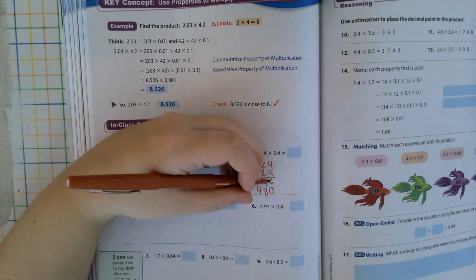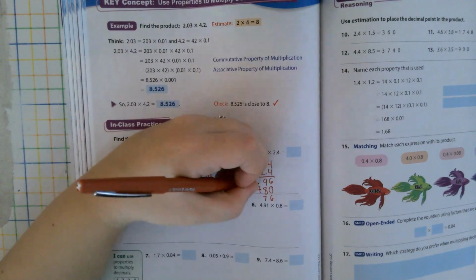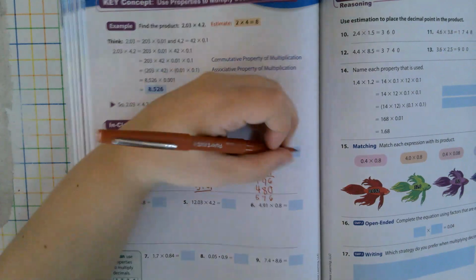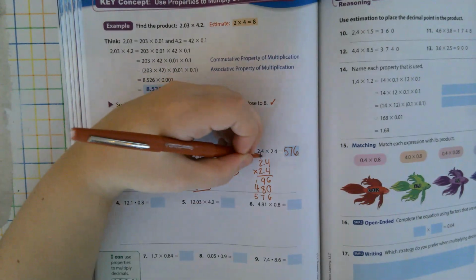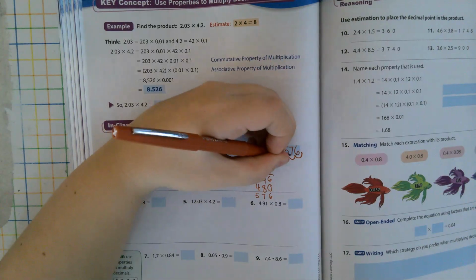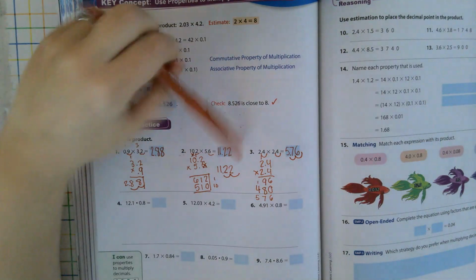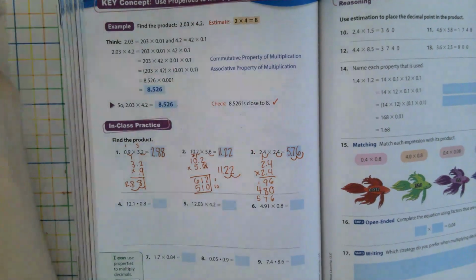Now I'm going to add them up. 6 plus 0 is 6. 9 plus 8 is 17. 4 plus 1 is 5. So I have 576. But because there are two numbers after the decimal point, I need to go the opposite direction 2 places. 5.76. So 2 times 2, is that roughly 5-ish? Yes, that is a reasonable guess.